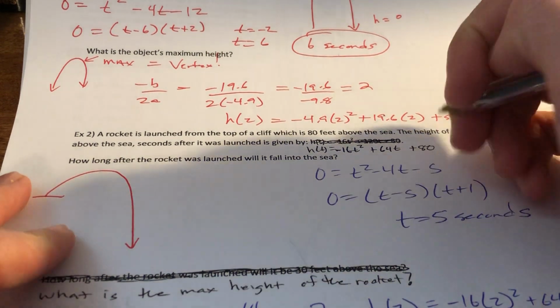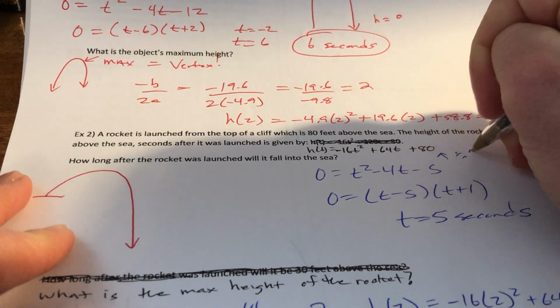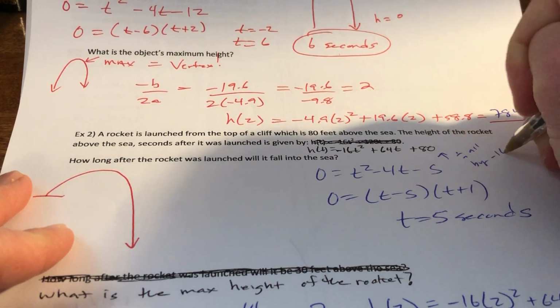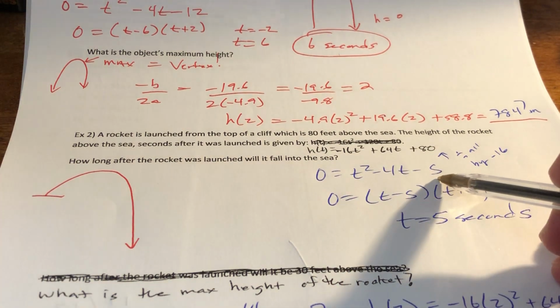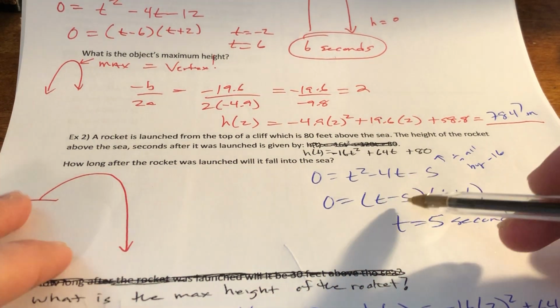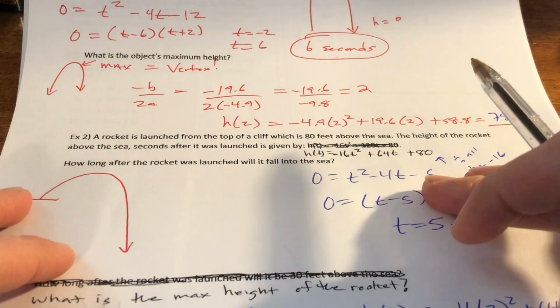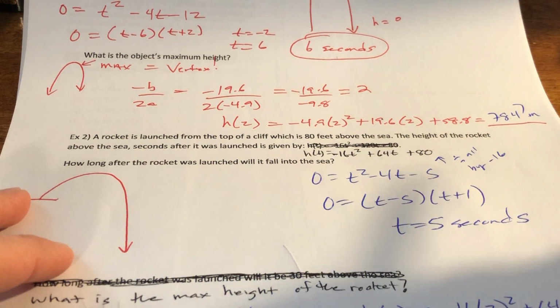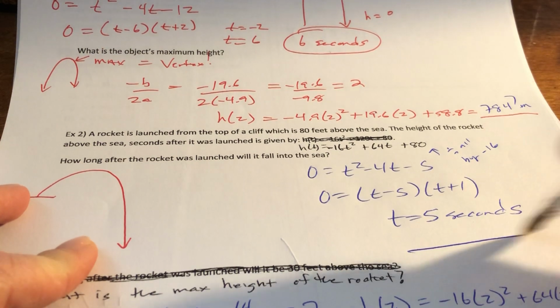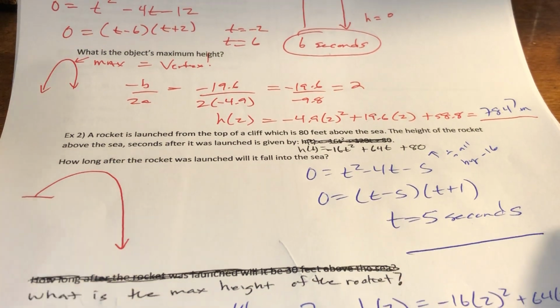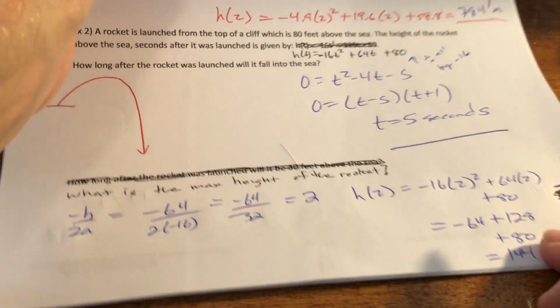I'm going to divide all by negative 16. So the signs are going to change. The signs change. What multiplies to 5 and differs by 4? Negative 5, 1. Cover-up method, x equals 5. And, I'm sorry, t equals 5 and t equals negative 1. But we know it can only be a positive number of seconds. T equals 5 is our solution.